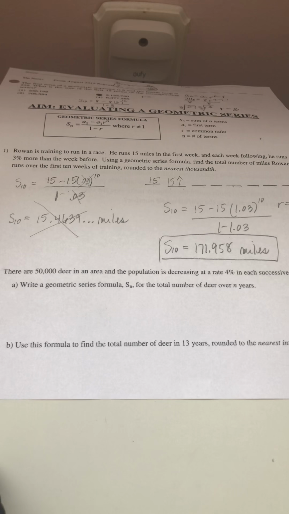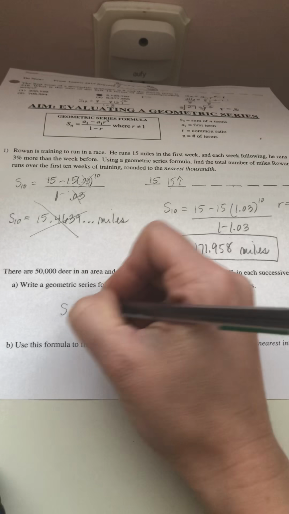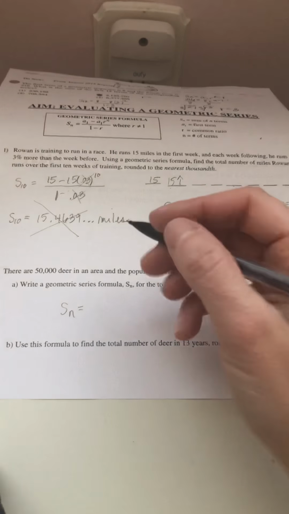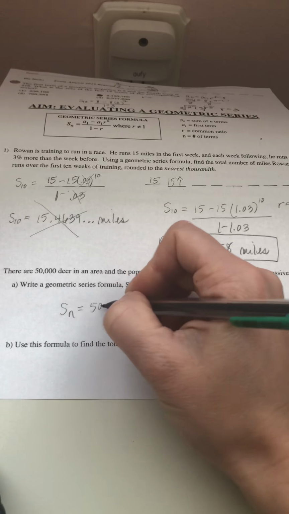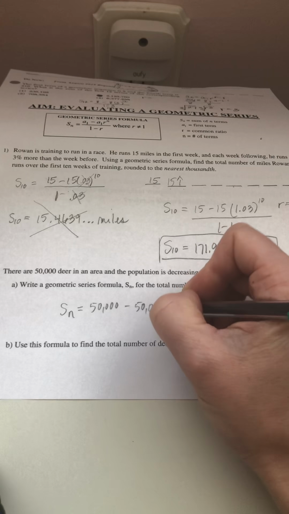successive year. Write a geometric series formula, S subscript n, for the total number of deer over n years. So they want us to come up with a very general formula. So we're not actually going to be subbing anything in for n just yet. We are going to be substituting in everything else except for n. So our first term is 50,000. And that again goes in 2 locations.